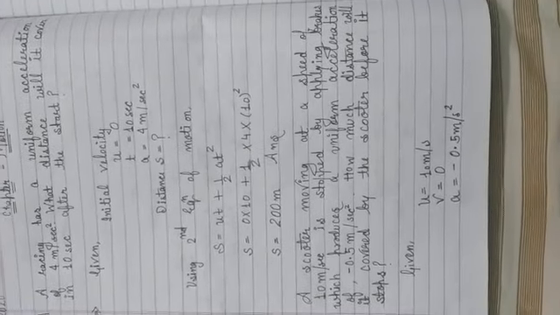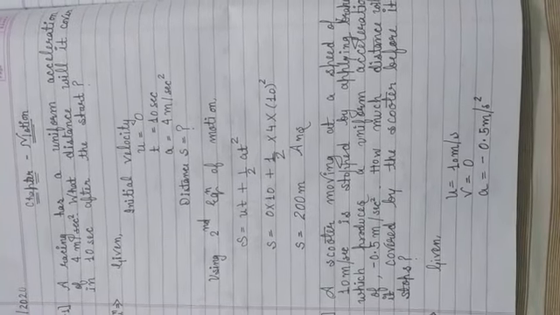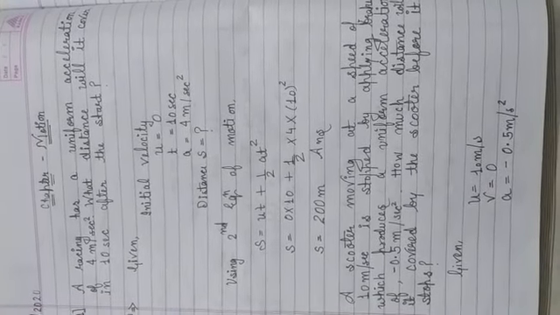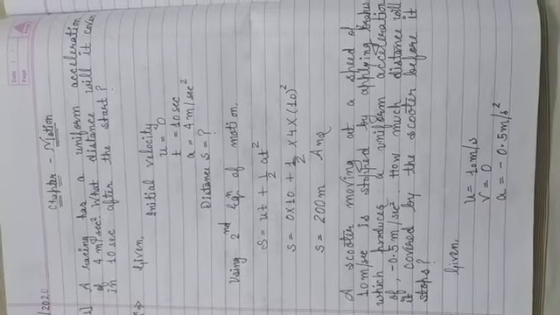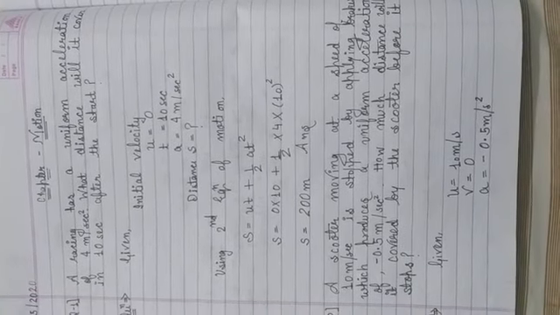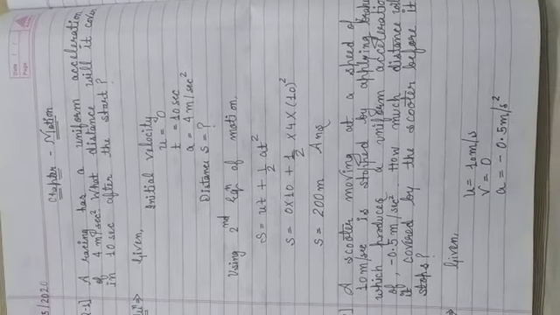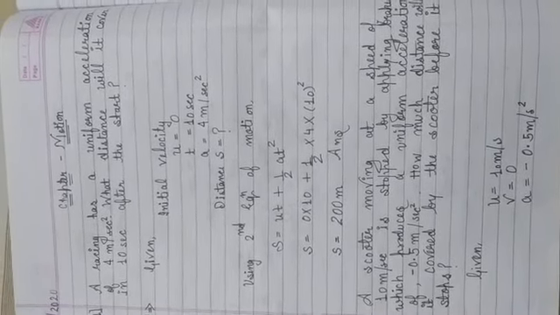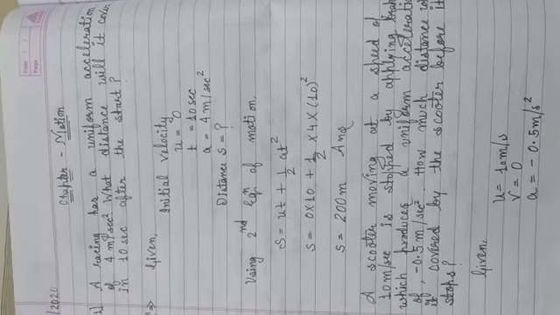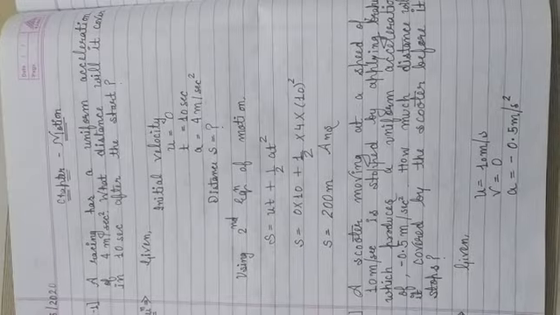Next numerical: a scooter moving at a speed of 10 meter per second is stopped by applying brakes, which produces a uniform acceleration of minus 0.5 meter per second square. How much distance will the scooter cover before it stops? Now first of all, we will write the given matter. They are saying that a scooter is moving at a speed of 10 meter per second. That means initial velocity U is 10 meter per second. Is stopped, रुक गया. That means final velocity becomes 0. Acceleration is minus 0.5 meter per second square. We have to find out S.